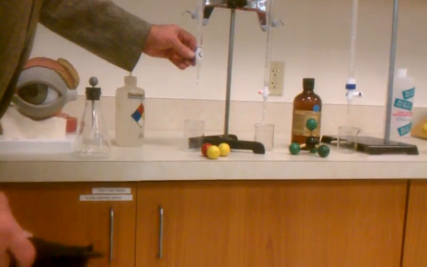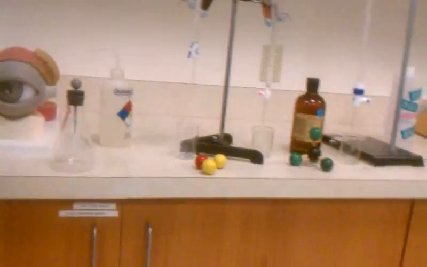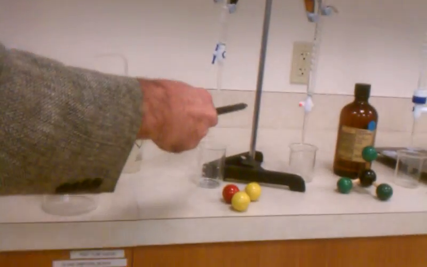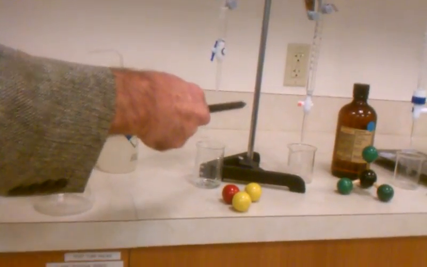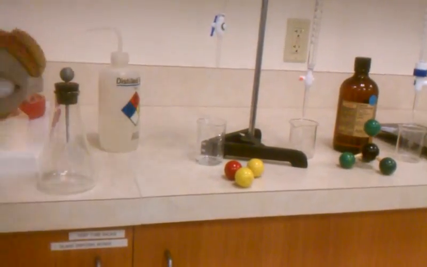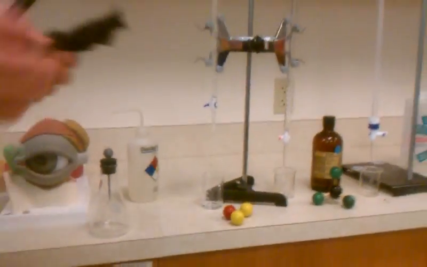Okay, so here goes, the fine little stream. Watch this. Charge up the rod. Bring it to, see there, look. Oh, man. It's attracted because the reason that happens is this is negatively charged, right?